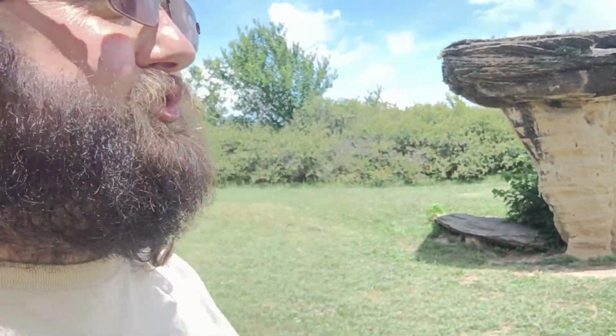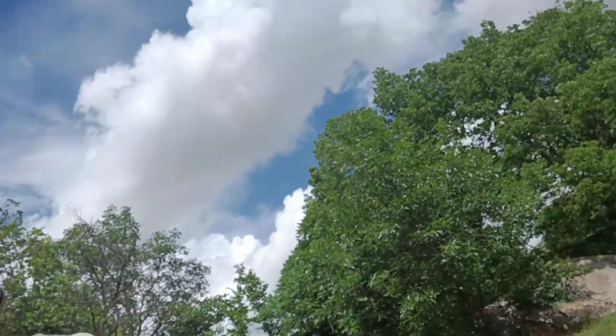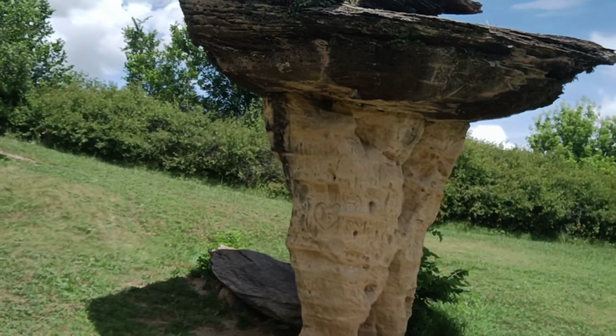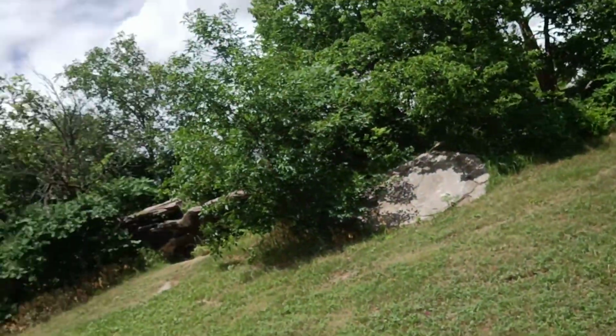Now these happen to be extra large concretions we're looking at. This one's over 10 feet tall, and it's unfortunately been vandalized by a bunch of people who do not care as much about things as I do, but yeah.